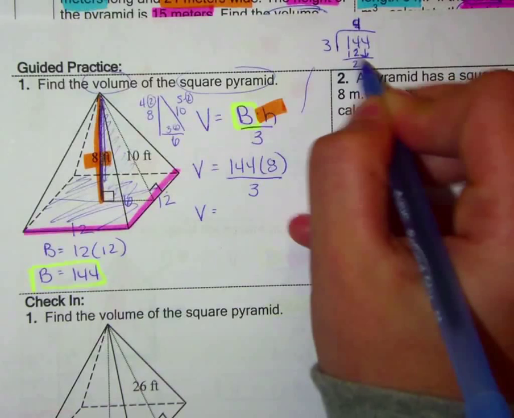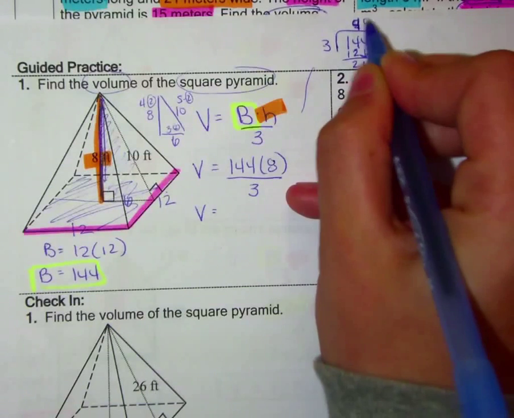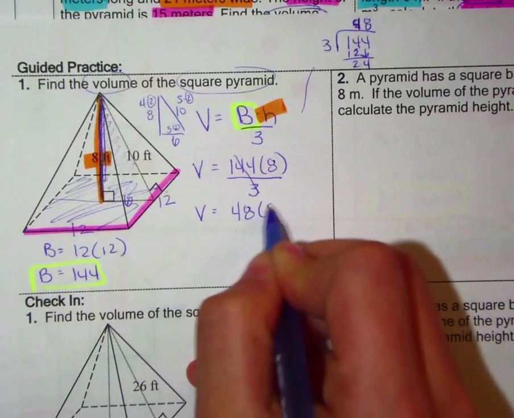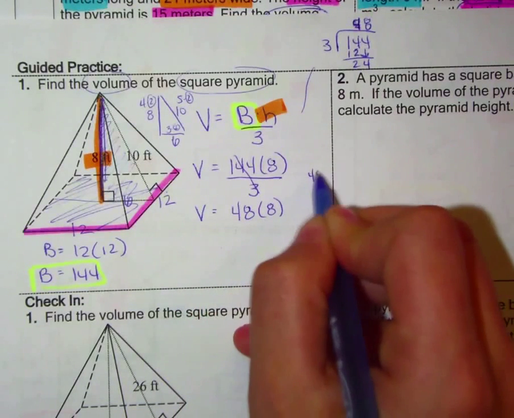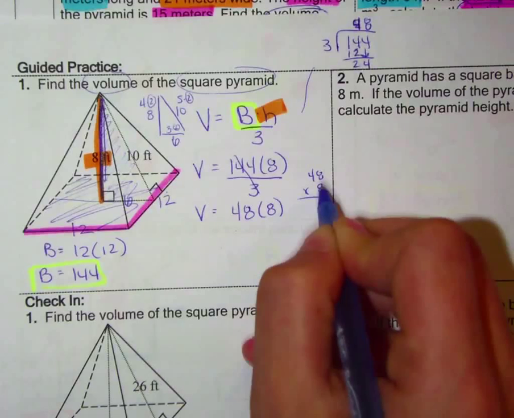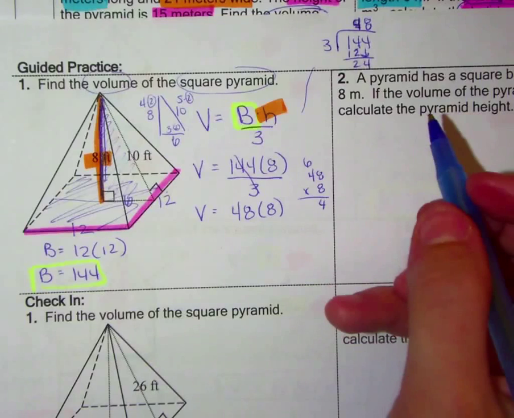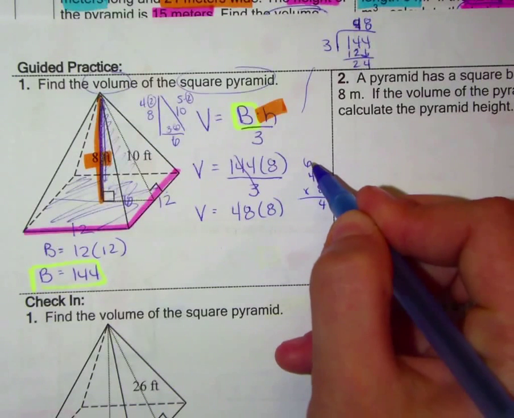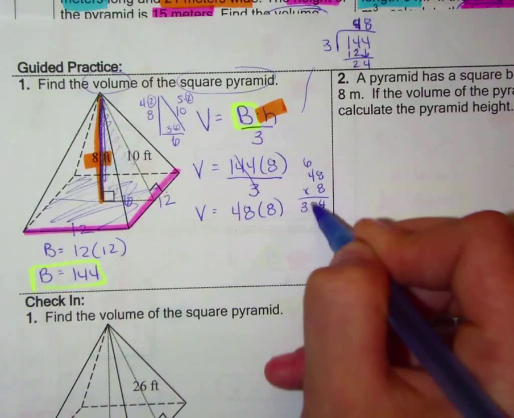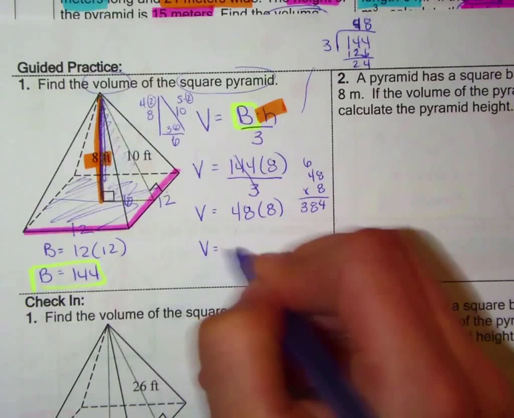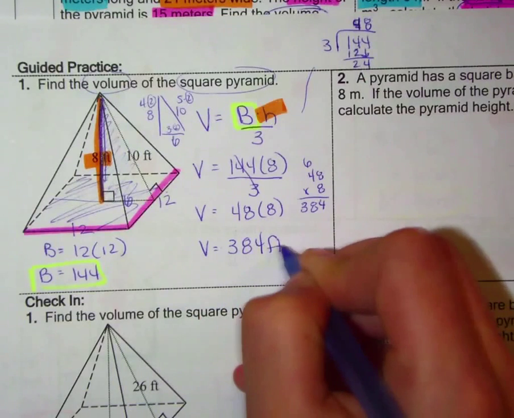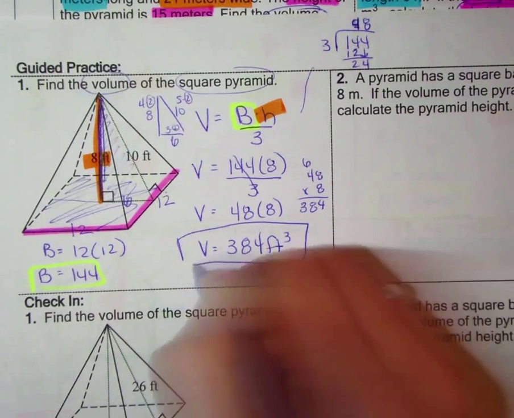Remainder of 2. 3 goes into 24 8 times. So this reduces to 48. And then 48 times 8. 8 times 8 is 64. 8 times 4 is 32. And then 32 plus 6 is 38. So the volume is 384 feet cubed. Okay.